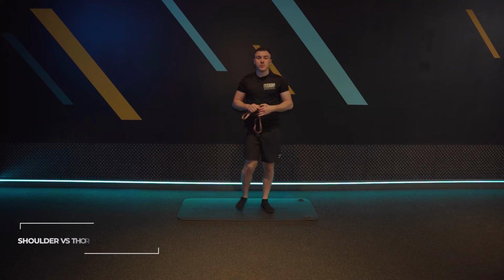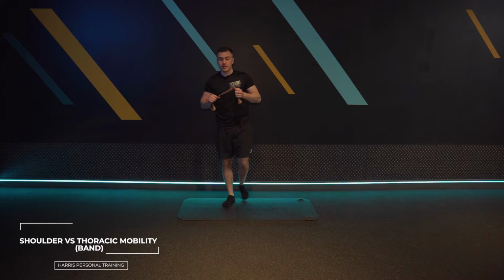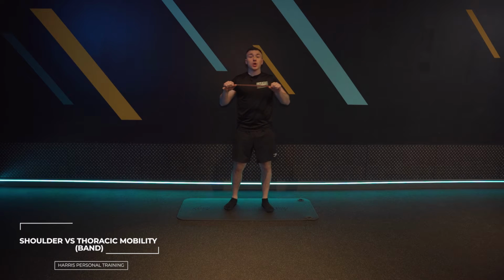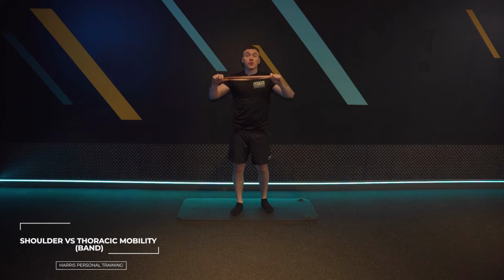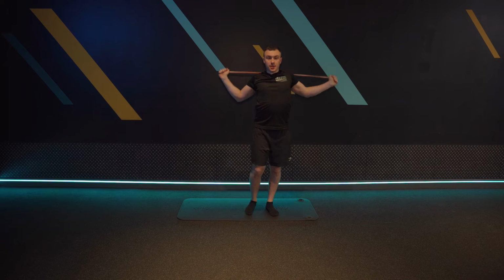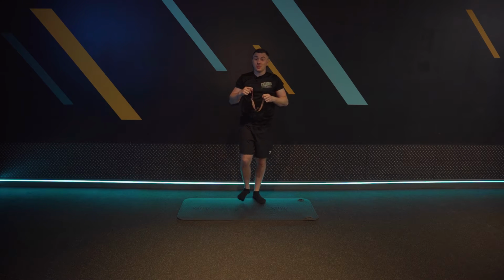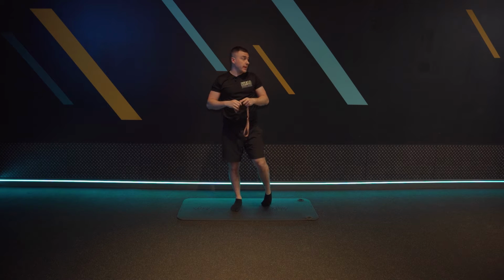Okay, so this is shoulder mobility versus thoracic mobility. What's the difference and why are they important? A lot of people will say that they can't hold the bar. So let's pretend I was holding a barbell for sake of ease, and they say that they can't quite get their arms back because they lack mobility. It's probably not that, so it's overcomplicated.